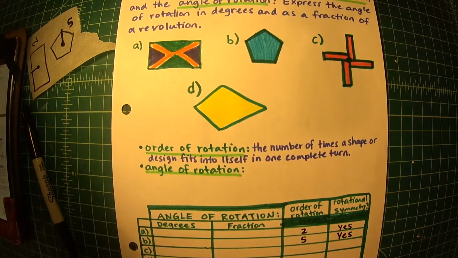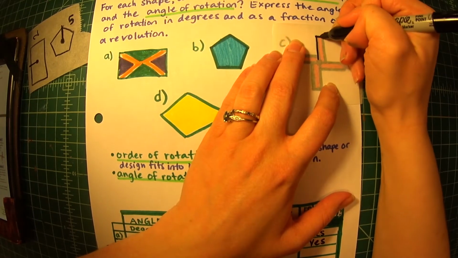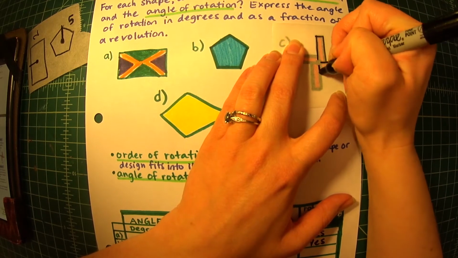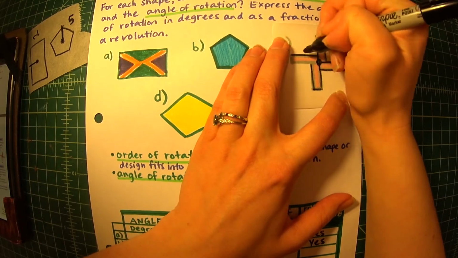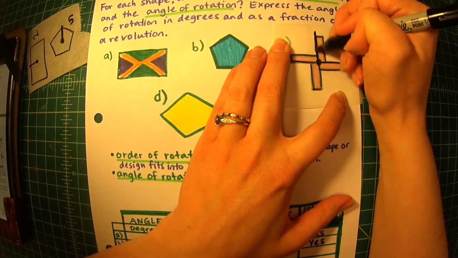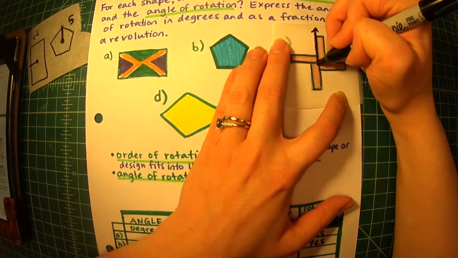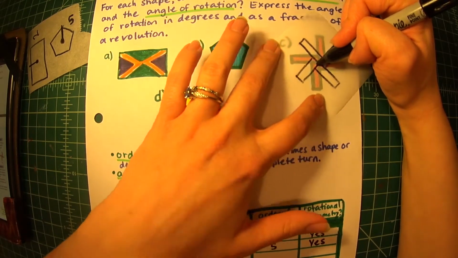Okay, so let's go on to the next one. I just need a little more parchment paper here. Next one, C. So just carefully trace through my little design here. And then mark my starting position line. So once this is facing up again, I know that I'm back to start. So here we go, start turning. Wait until I see the design match up with itself.